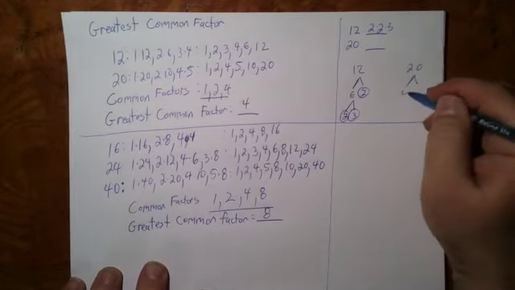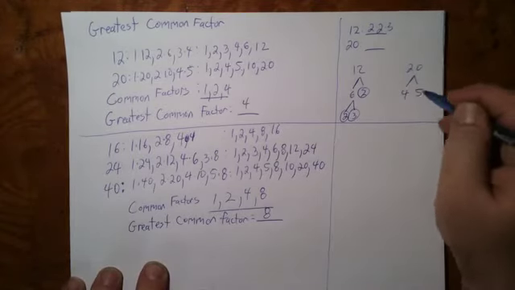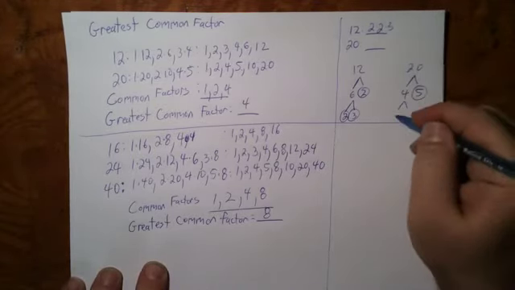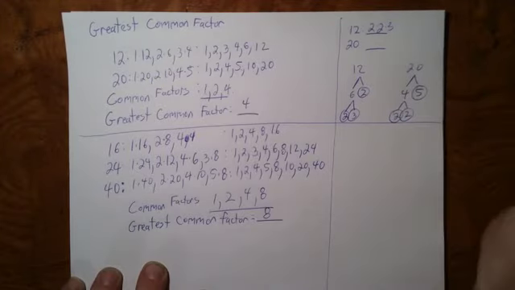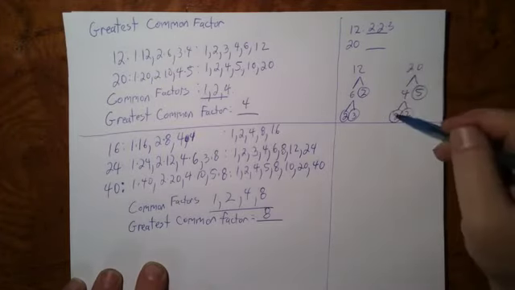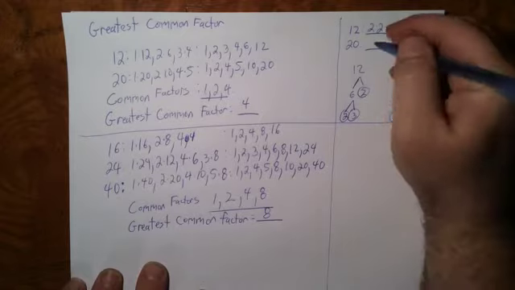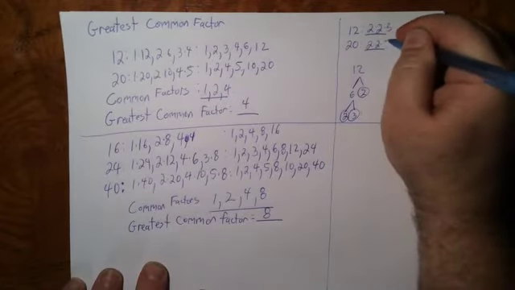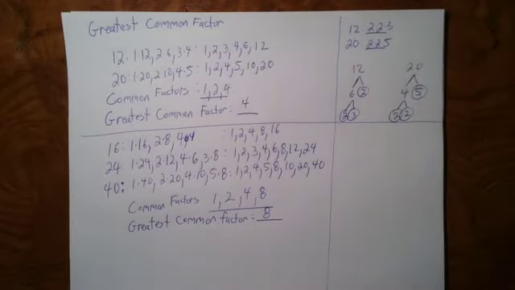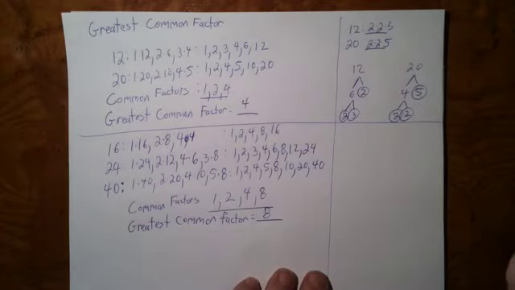20 I can write as 4 times 5, and then 4 I can write as 2 times 2. So now I can write 20 as 2 times 2 times 5. If I want to find the greatest common factor of these two numbers, what I can do now is identify the common prime factors.